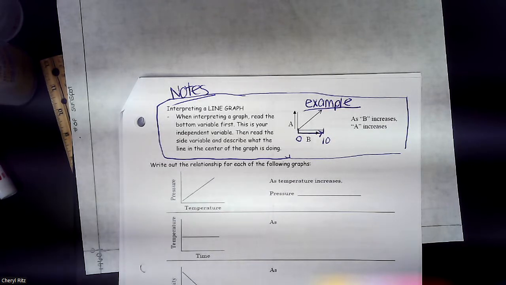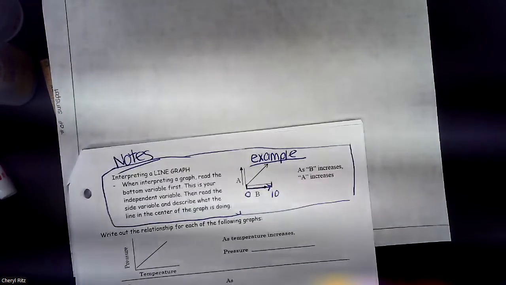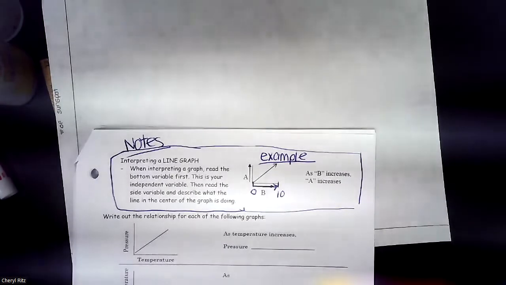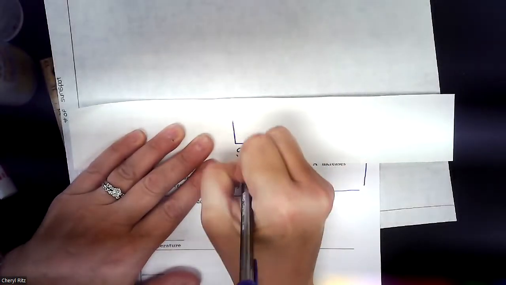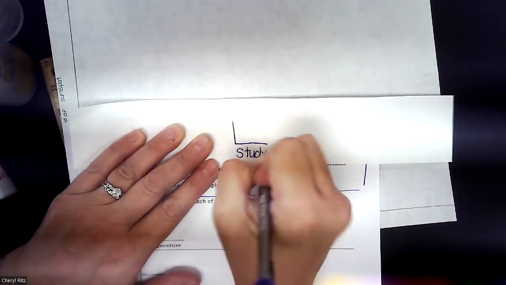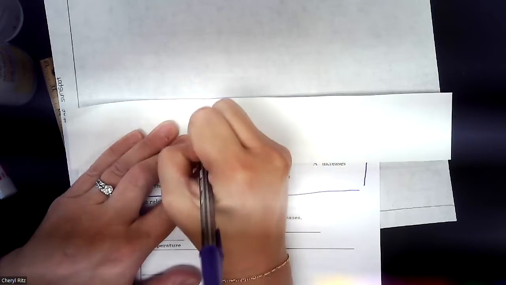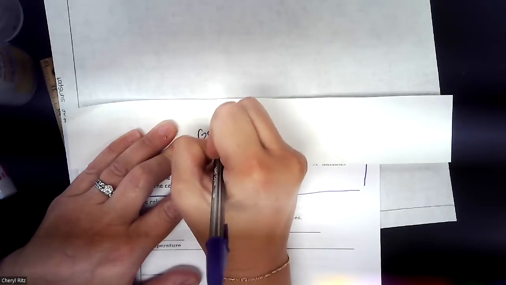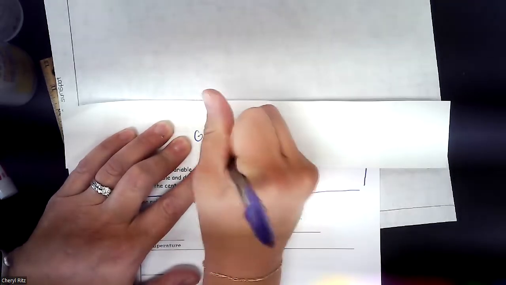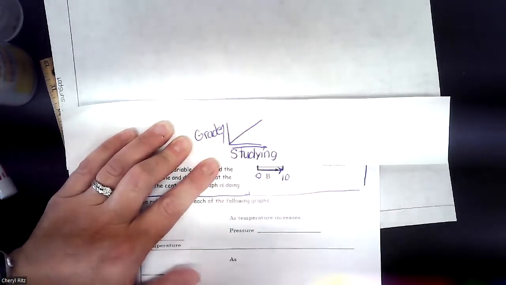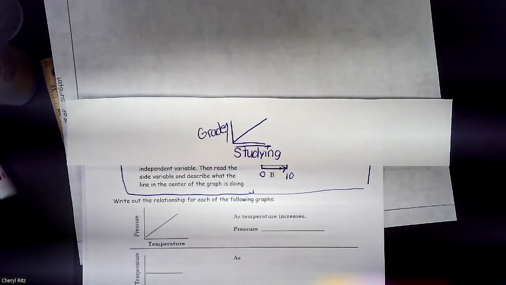You guys probably already knew that, because I bet if I made this simple graph, I'm just going to make one up right now. Studying, grade. If the graph looked like that, would you have been able to read it?